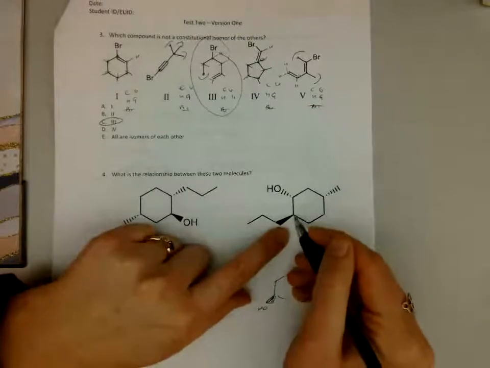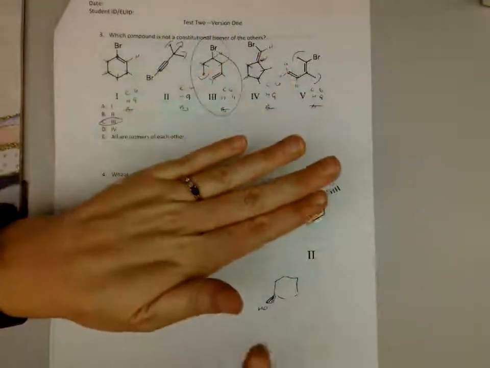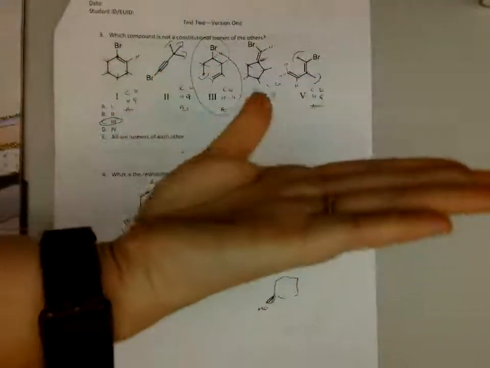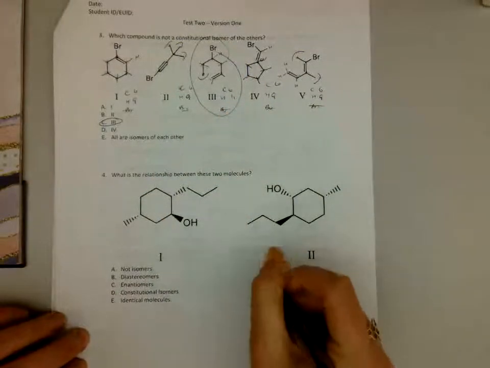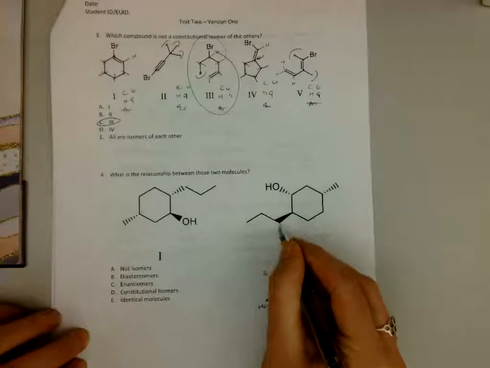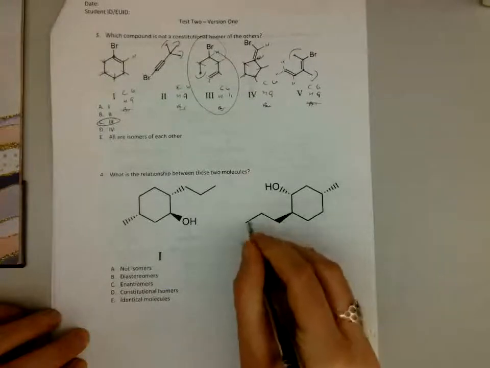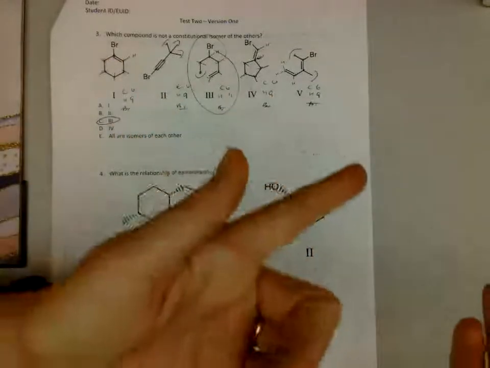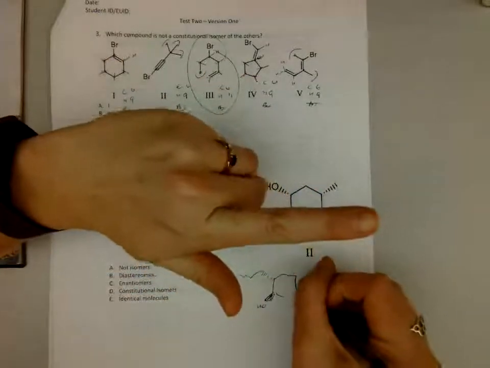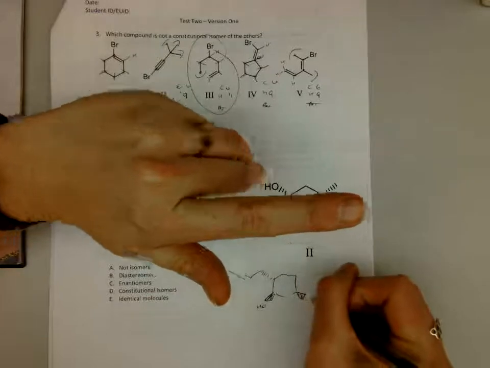And then here, this is a dash or a wedge coming towards us. And when we flip it over, it would go towards the top, pointing away from us. So let's see, 1, 2, 3, 1, 2, 3 carbons. And then down here, this is a wedge, or this is a dash going away, and when you flip it over, it should be a wedge coming towards us.